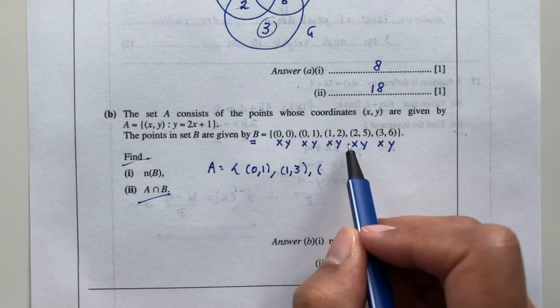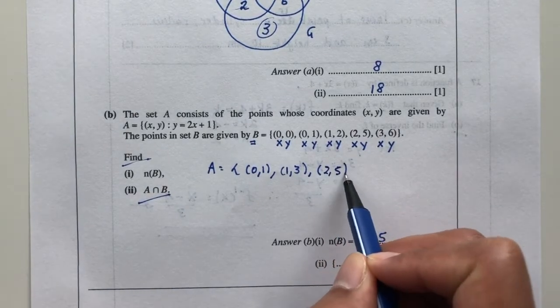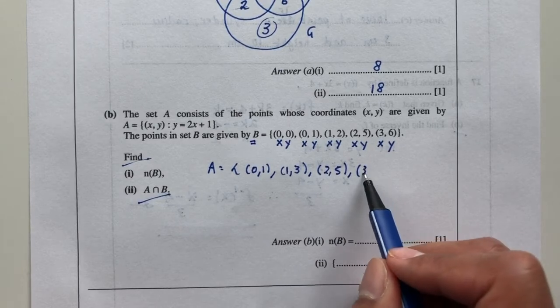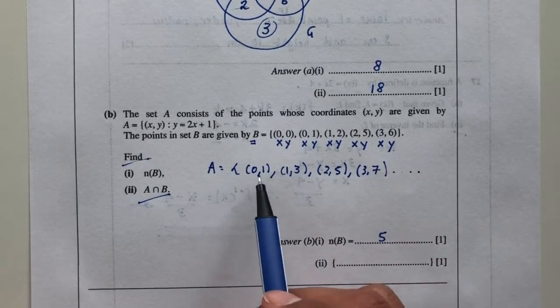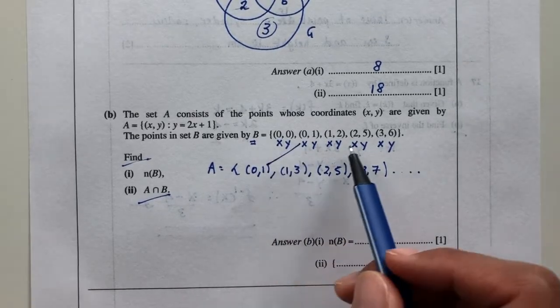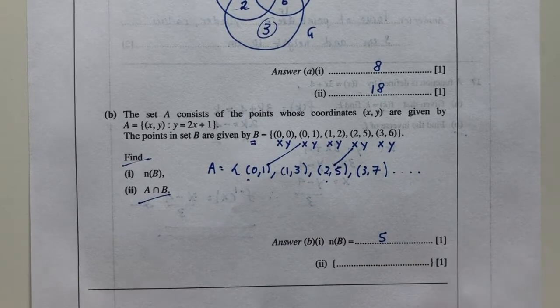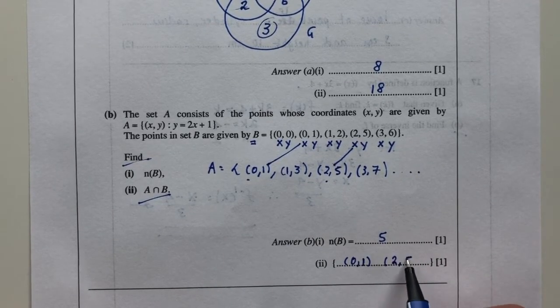If x would have been 2, that would have been 5. And 3, that would have been 7. It keeps going on, but the ones that match are only these two, which are 0, 1 and 2, 5.